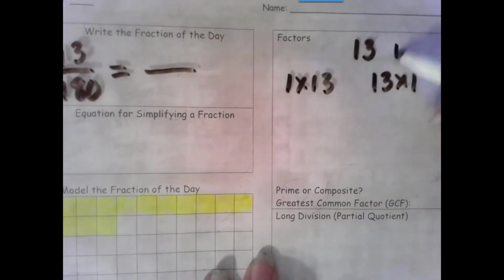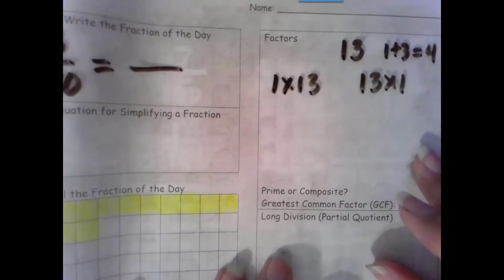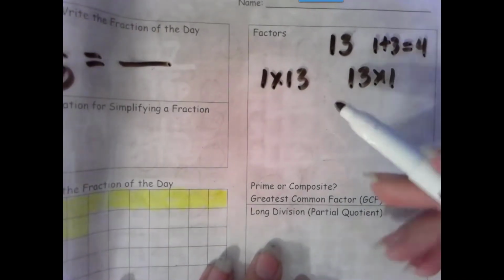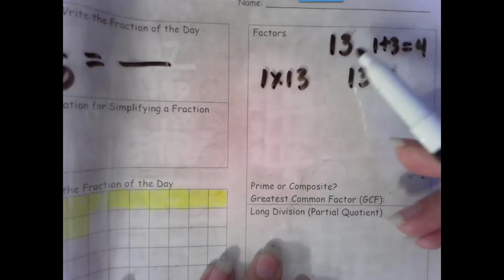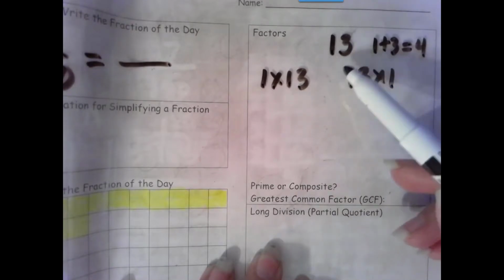The rule for 3 is that we add the digits together. 1 plus 3 equals 4. 4 is not a multiple of 3, so 3 is not a factor. We try 5. The rule for 5 is that it ends in a 0 or 5. It ends in a 3, so 5 is not a factor. We try 7. The multiples of 7 are 7, 14, 21. 13 is not in that list, so 7 is not a factor.